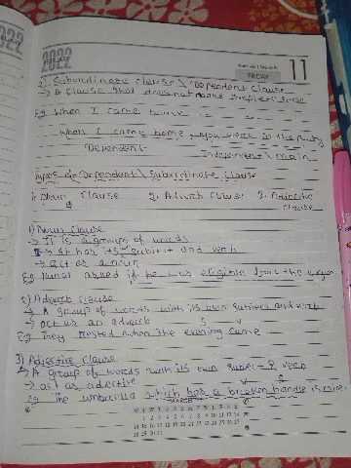Okay, example: Kunal asked if he was eligible for the exam. So Kunal asked if he was eligible for the exam. If he was eligible for the exam, that is our noun clause. And you can see here it has subject and verb. Okay, so it is a noun clause.